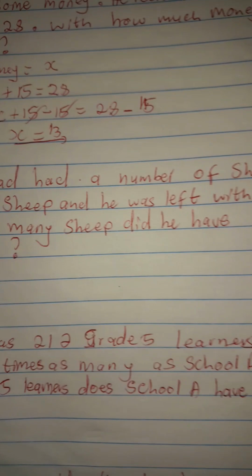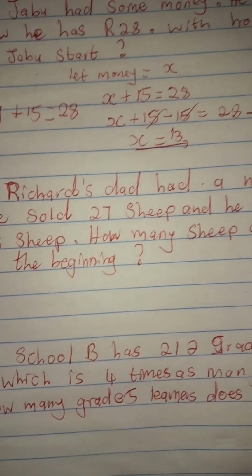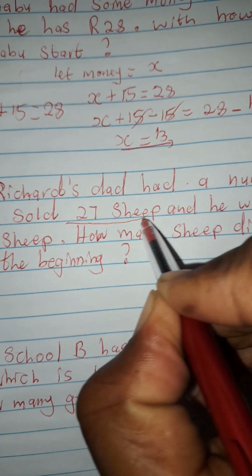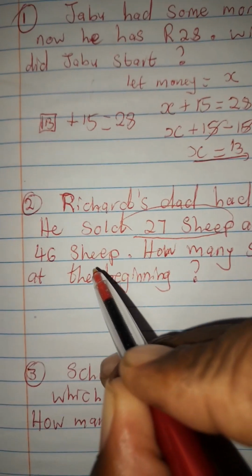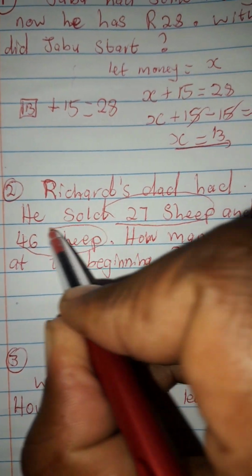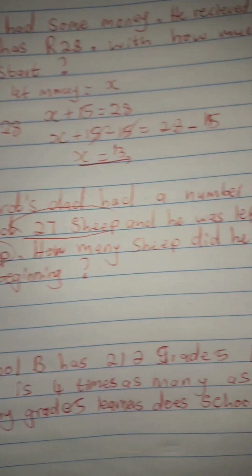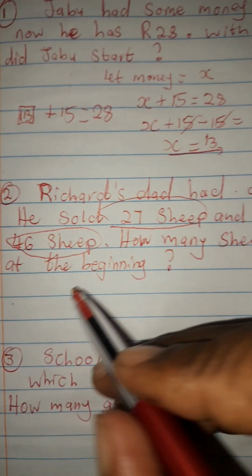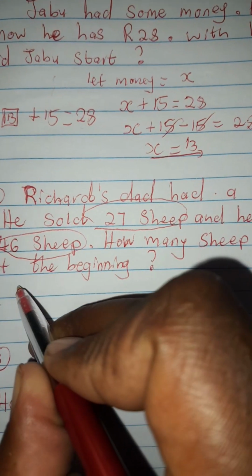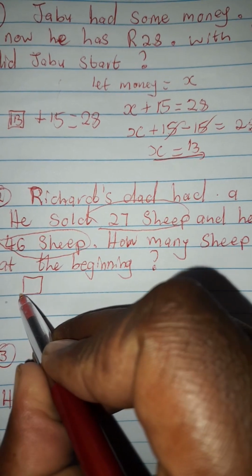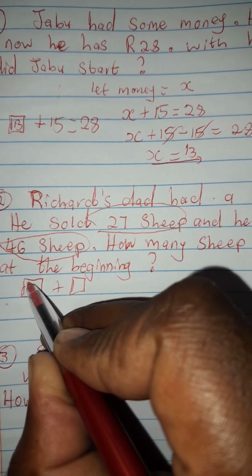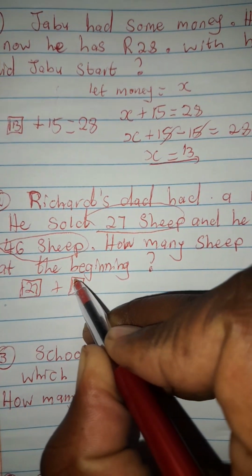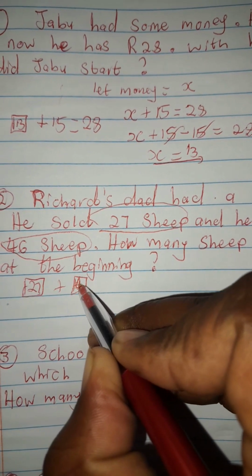Let's go to number 2. Richard's dad had a number of sheep. He sold 27, and he was left with 46 sheep. So to get how many sheep he had at the beginning, if we were to use that grade 4 or grade 5 method, we'll put 2 boxes here: how many sheep he sold, this 27, and he's left with 46.